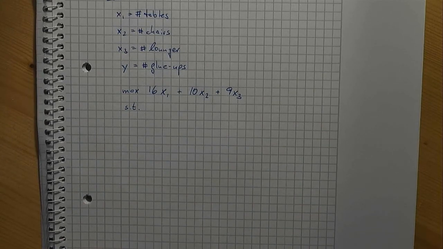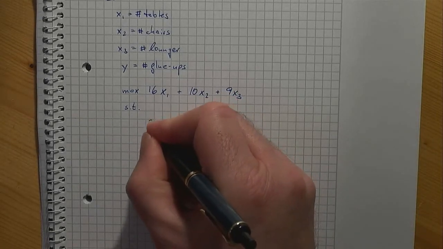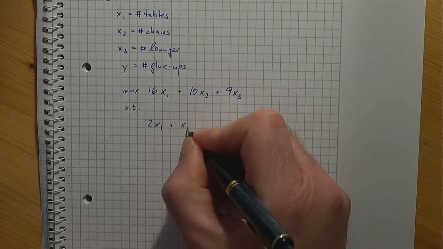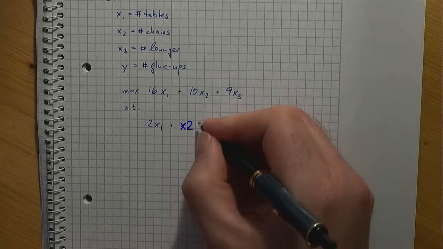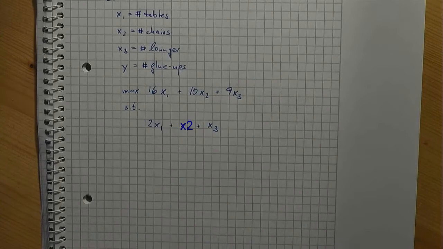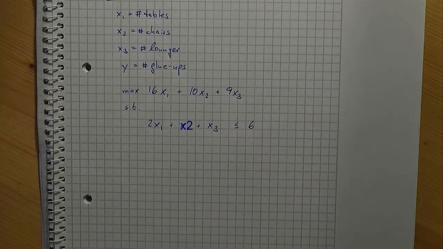With regard to the 2x4s, we need 2 for a table, 1 for a chair, and 1 for a lounger made in the old way. The availability is 6. And here's the trick. 6 minus the number of 2x4s that are used for a glue-up to make 2x6s.